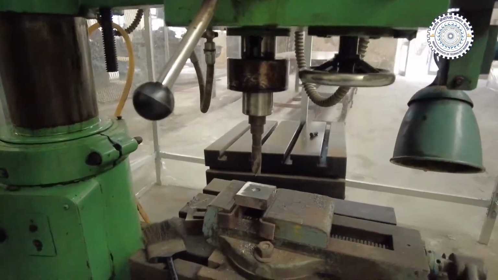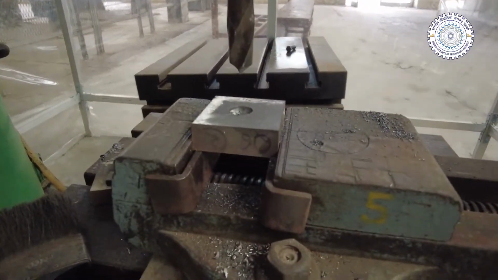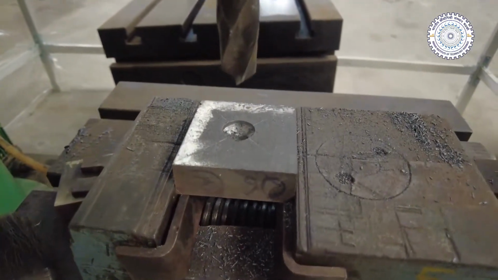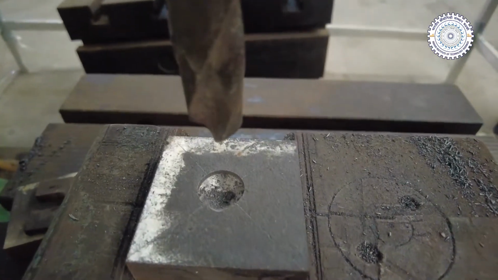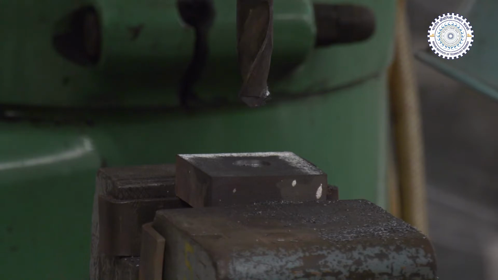Okay, so now you can see the hole we desired has been prepared by the drilling operation, and the diameter of this hole is 19 mm. For that we used two different steps to achieve this final drilled diameter.